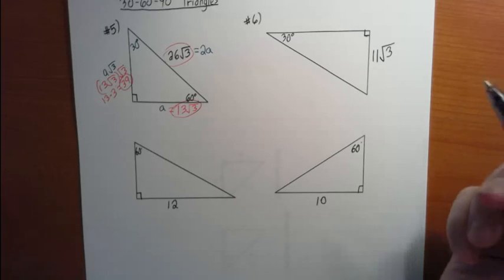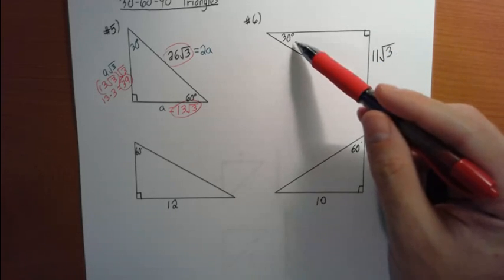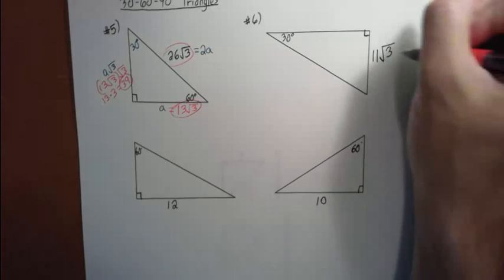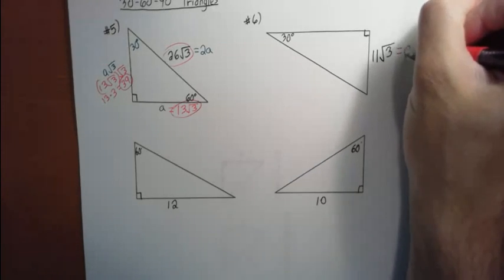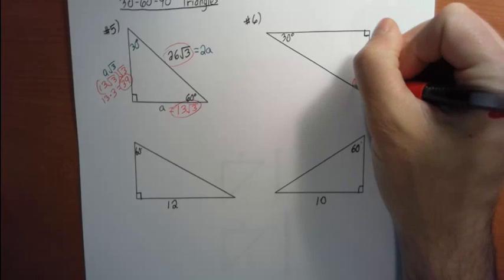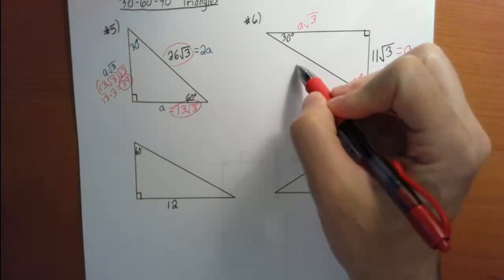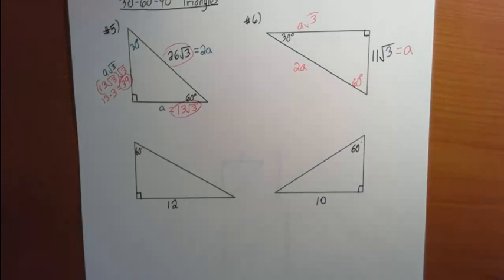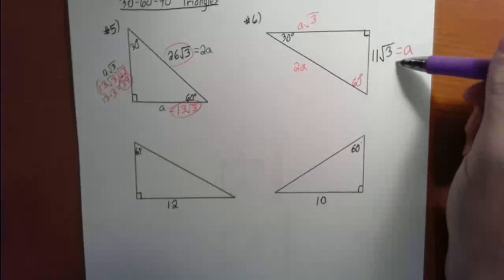Moving to number 6, in this case, now we have a 30-degree angle across from 11 root 3. So in our pattern, that would be our a. That means that our 60-degree side is up here, and that is a root 3. And then our hypotenuse is 2a. So that means that we can use our a as 11 root 3.